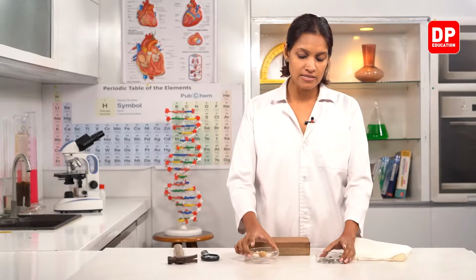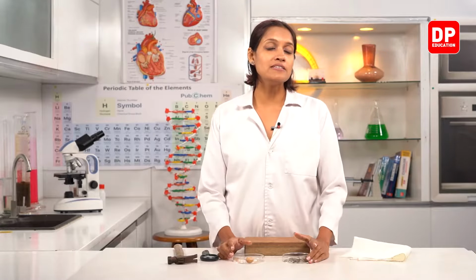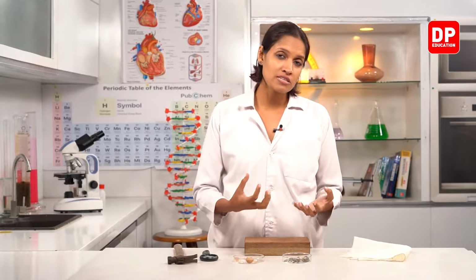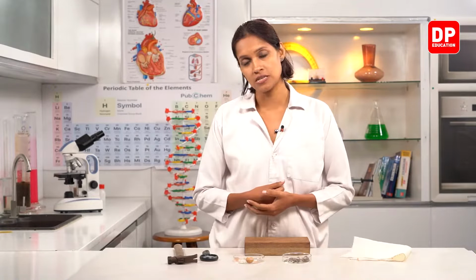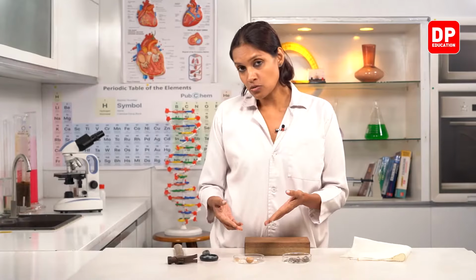Granite is a type of rock. Under this lesson, we are going to learn about rocks and minerals. So when we consider rocks, they don't have a definite composition. It's a mixture of different substances. And quartz is a type of mineral.